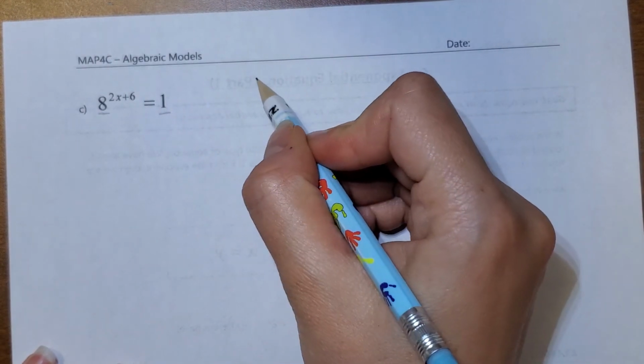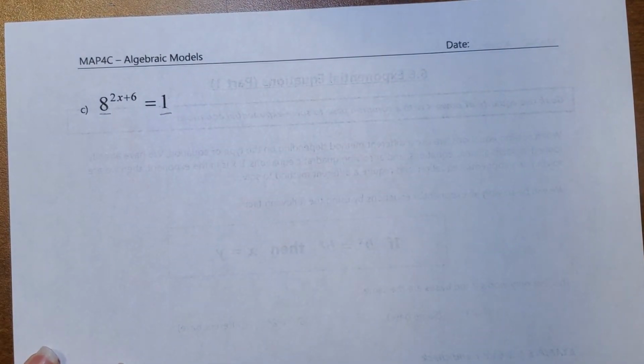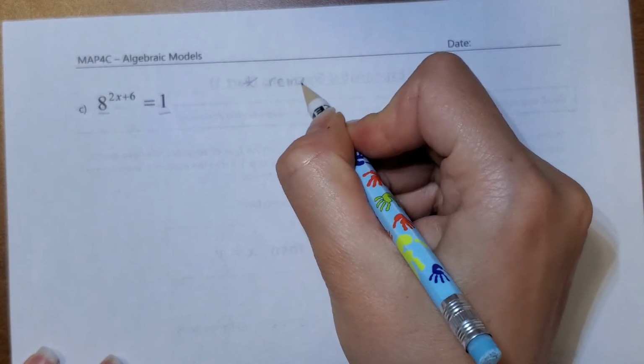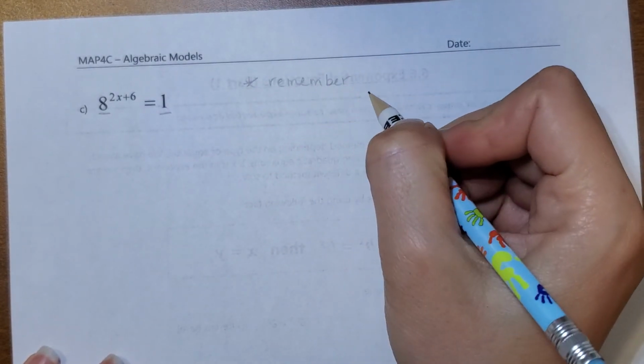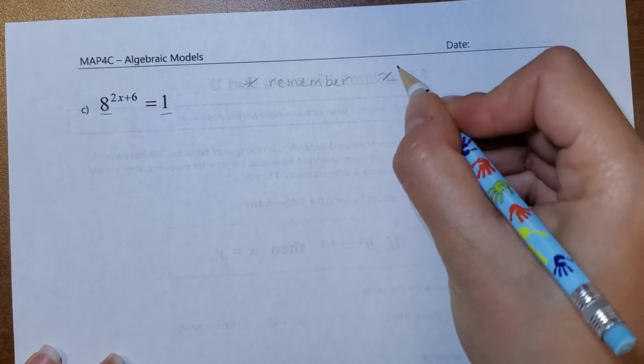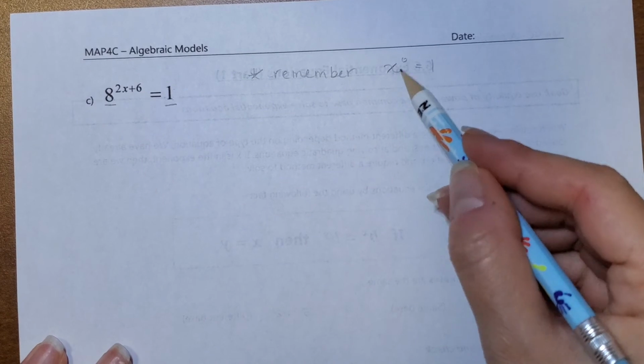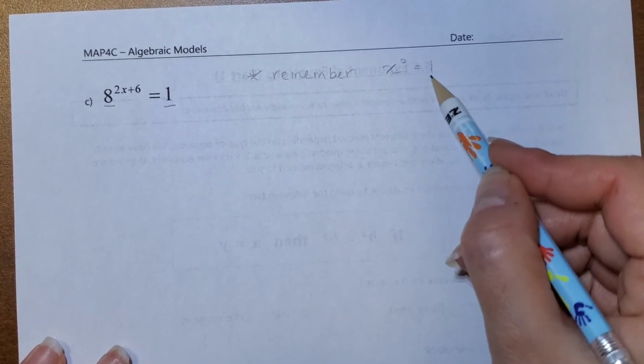1 can always be written in terms of x to the power of 0 equals 1. So let me make a note of that. Remember, x to the power of 0 equals 1, meaning that any base to the power of 0 is 1.